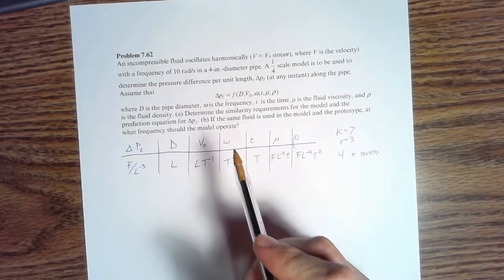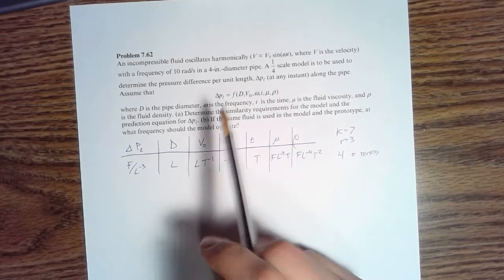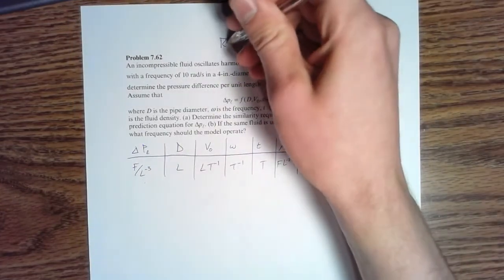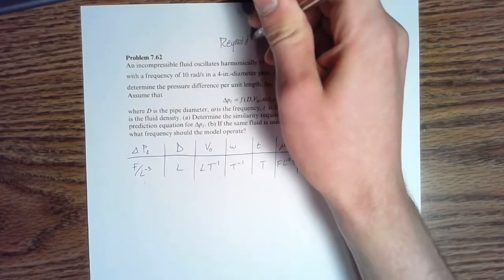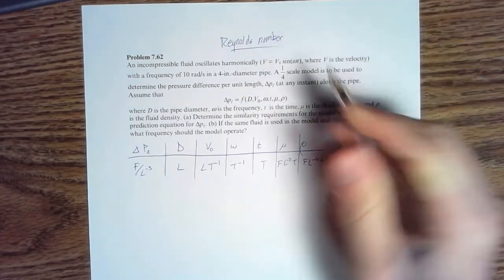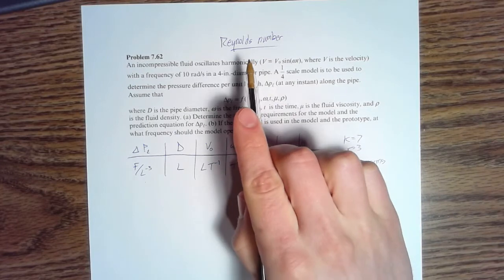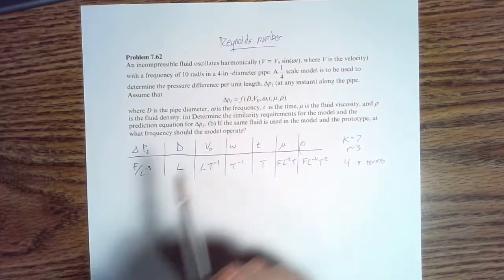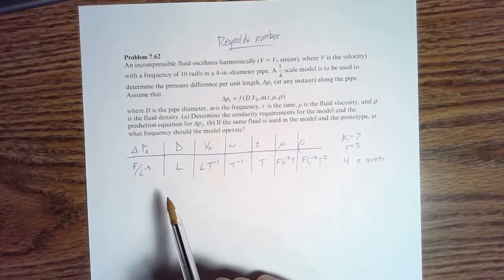And then also, one thing that you'll see a lot more of is the Reynolds number. This is going to come up a lot, not only in this week, but also once we get into pipe flow and stuff like that.